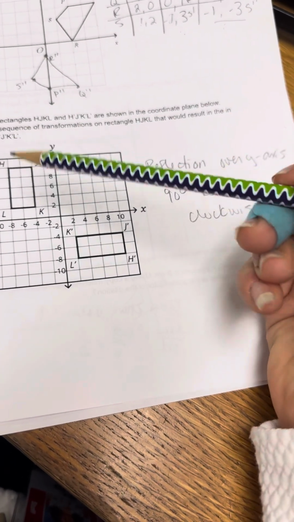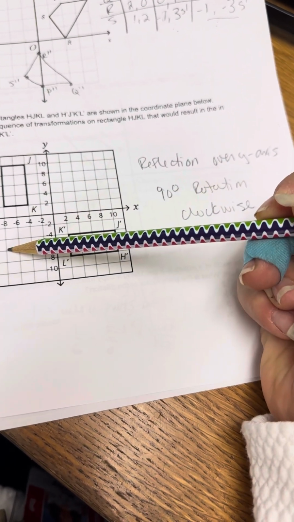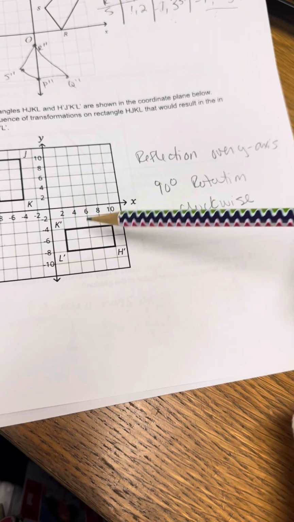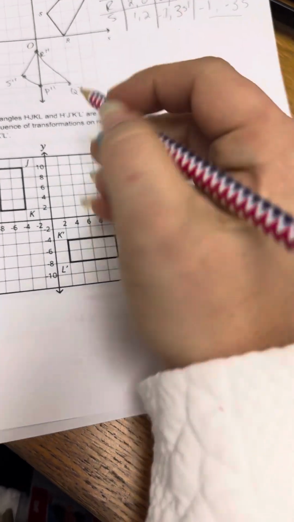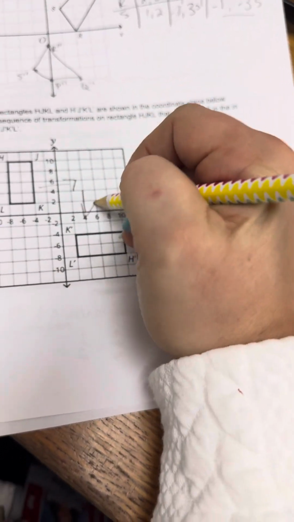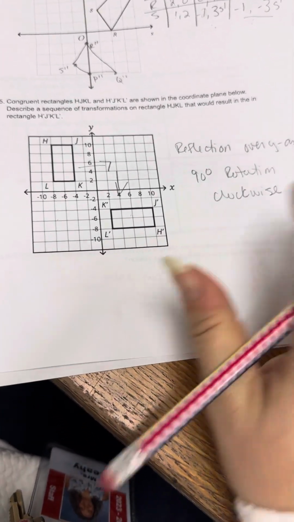And we could do this differently. This could be a 90-degree rotation and then a reflection. I've chosen to go this way and that way, but again, there's a couple different ways that you can do that.